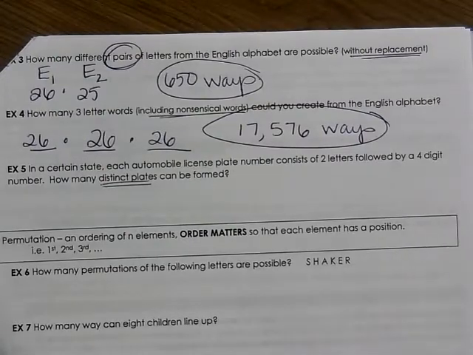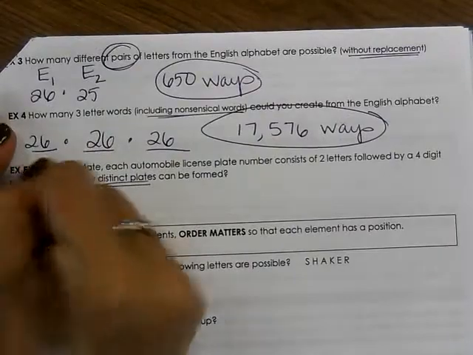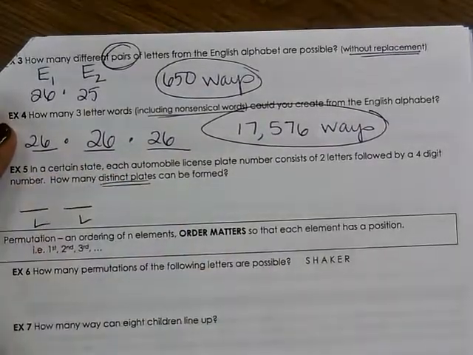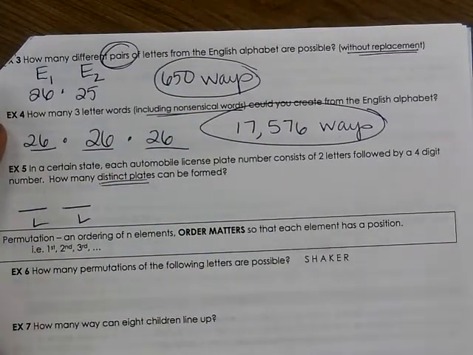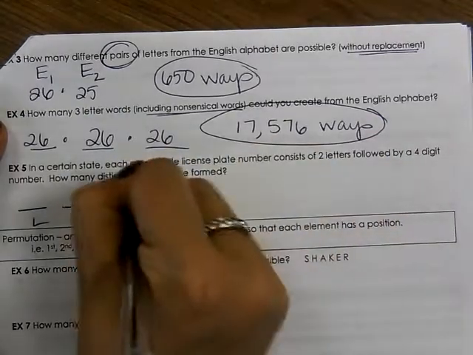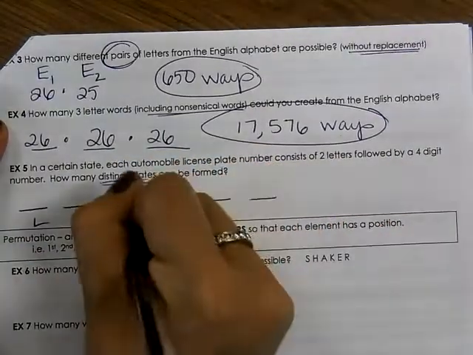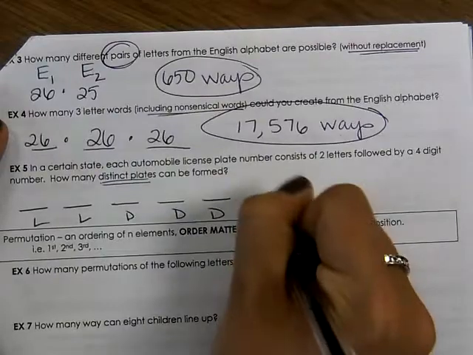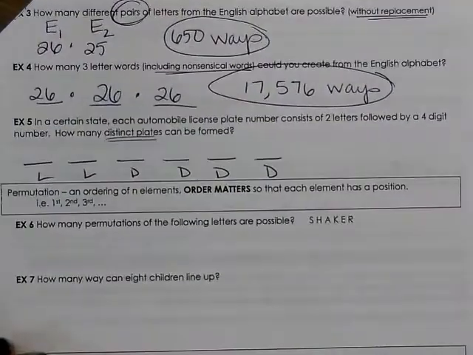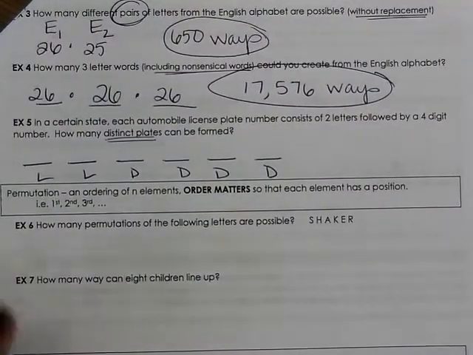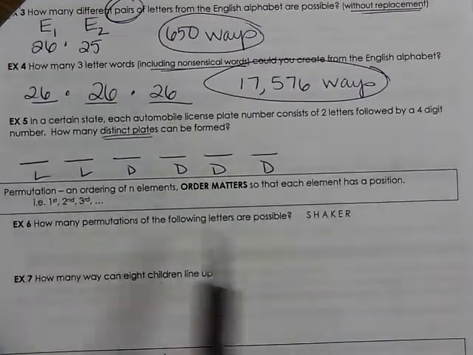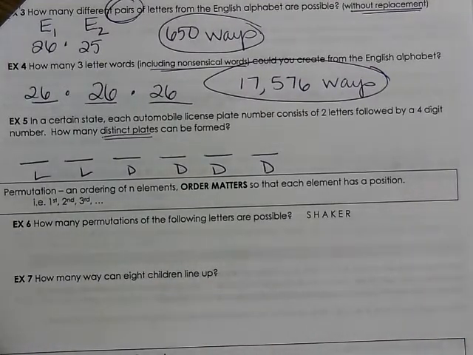Now, think about the events that are occurring. So let's just kind of lay out the license plate. What would it look like? So the first 2 are going to be our letters, right? Then we have 4 digits. So all of these count as digits. Now, all of these are separate events, right?